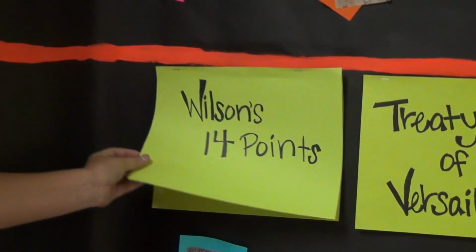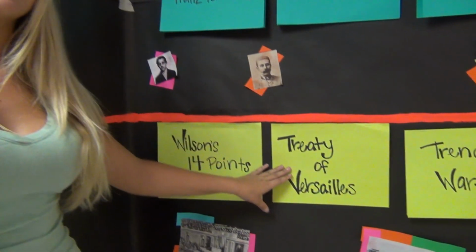The first was Wilson's 14 Points. It was a speech given by Wilson, and its major points stated that there should be no secret treaties, free navigation of all seas, an end to economic barriers, and a reduction in the amount of weapons. The next was the Treaty of Versailles. It ended the war.